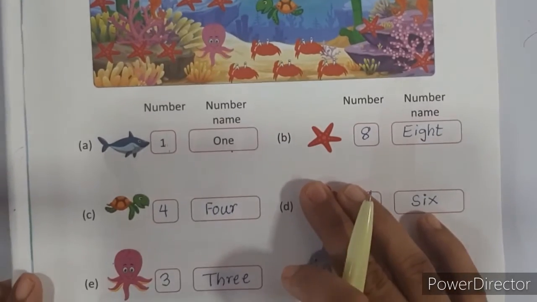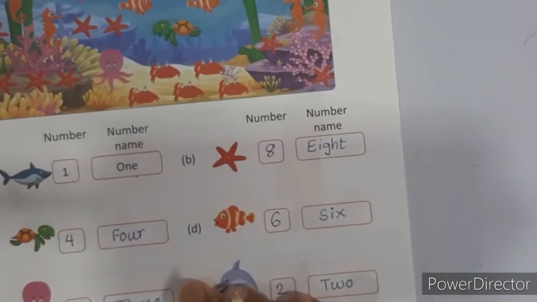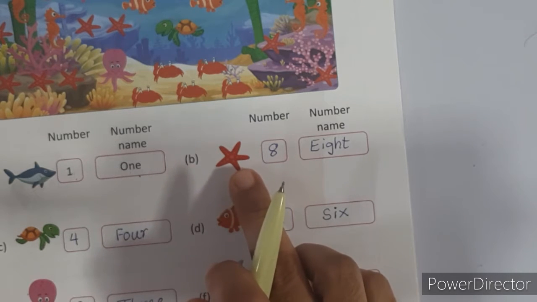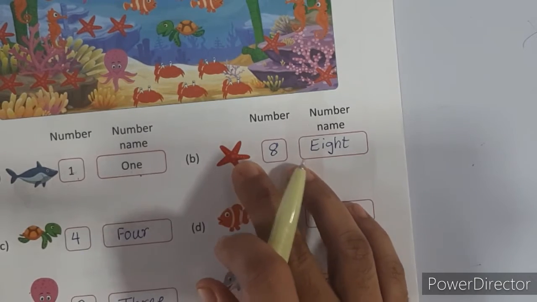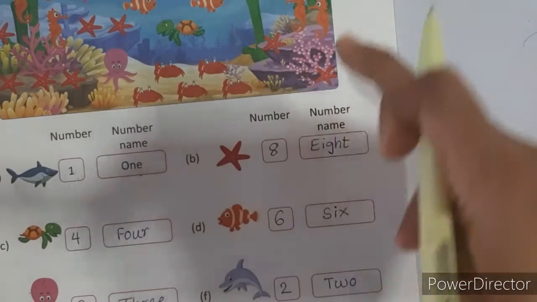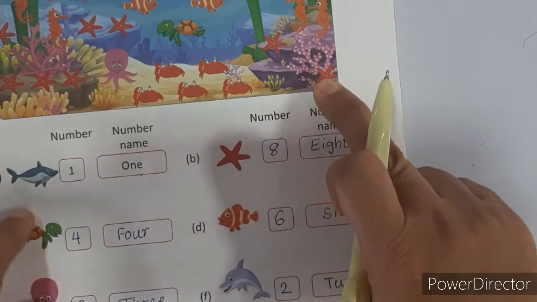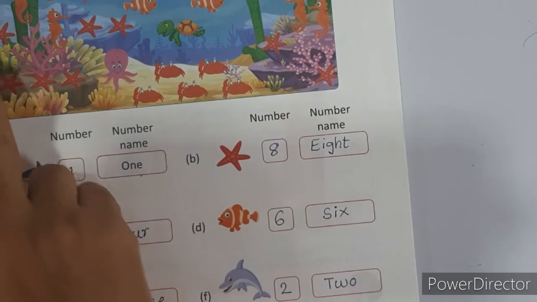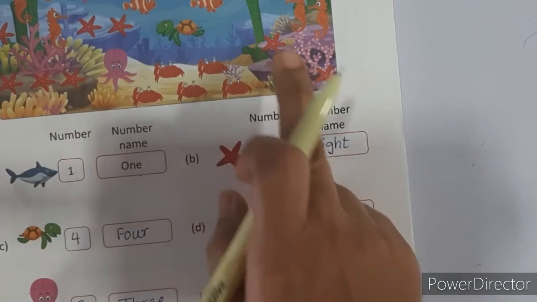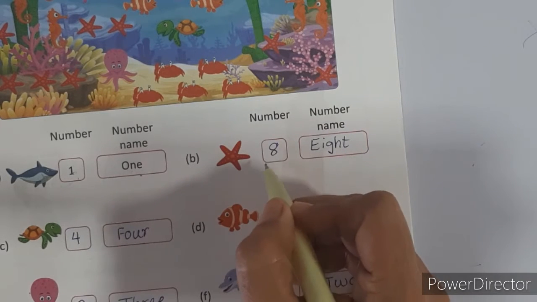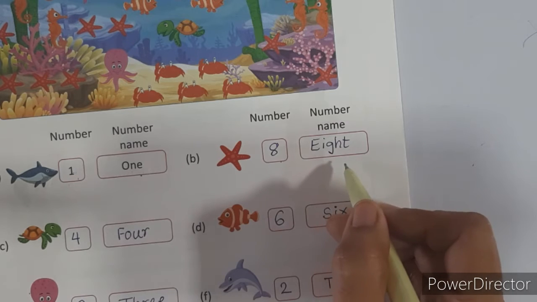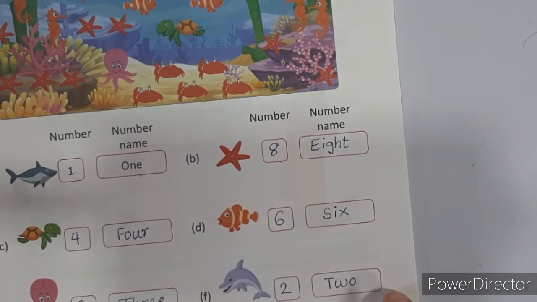Okay. Now go for the next picture. That is picture of starfish. Can you see starfish? So just count how many starfishes are there. You can see 1, 2, 3, 4, 5, 6, 7, 8. Again we will count 1, 2, 3, 4, 5, 6, 7, 8. So 8 starfishes are there. So write number 8 and the number name EIGHT, 8.